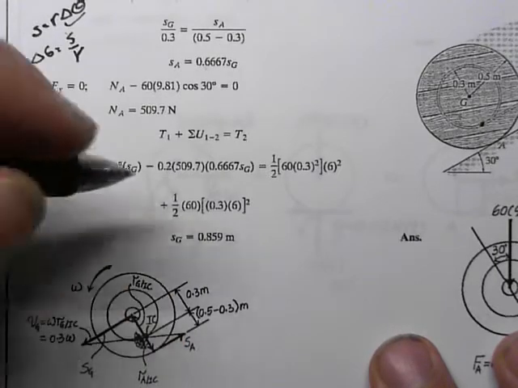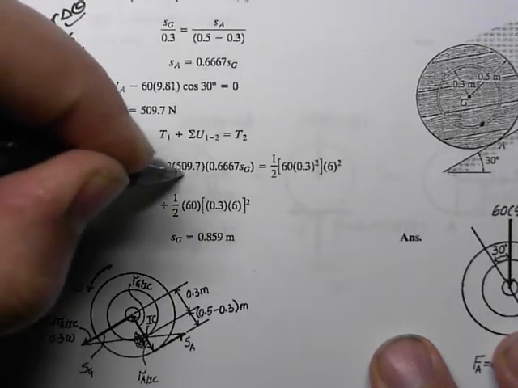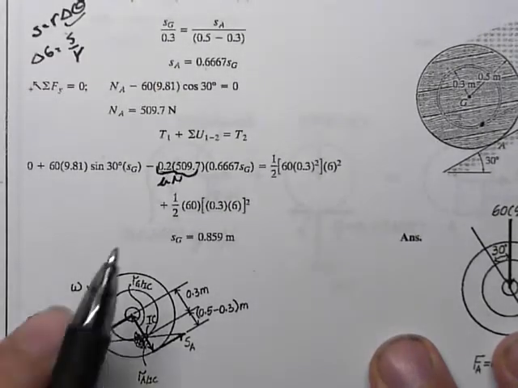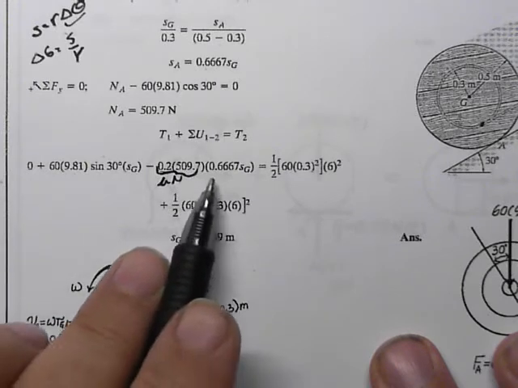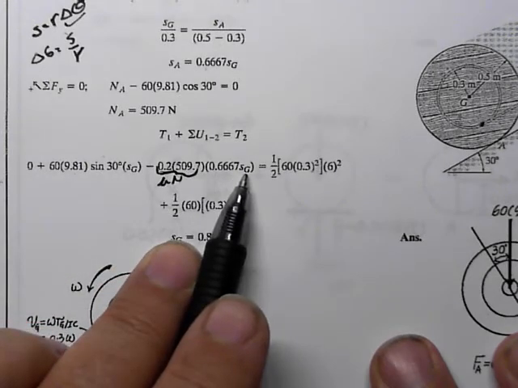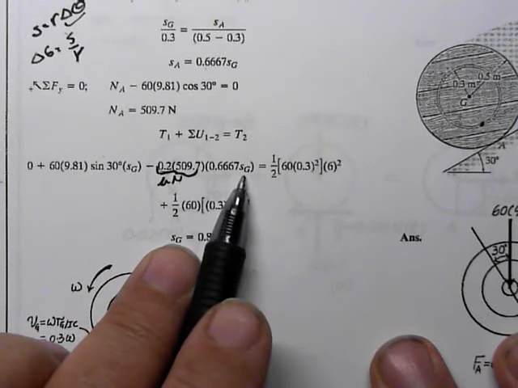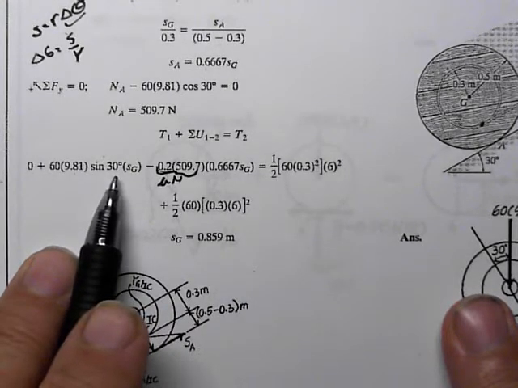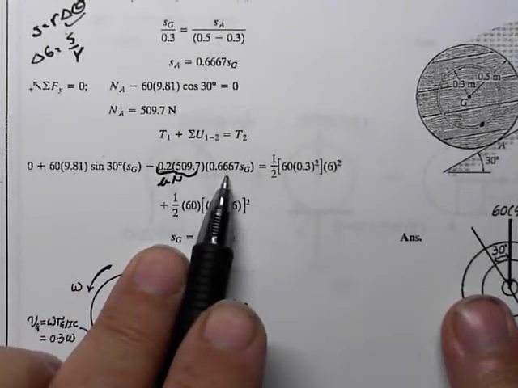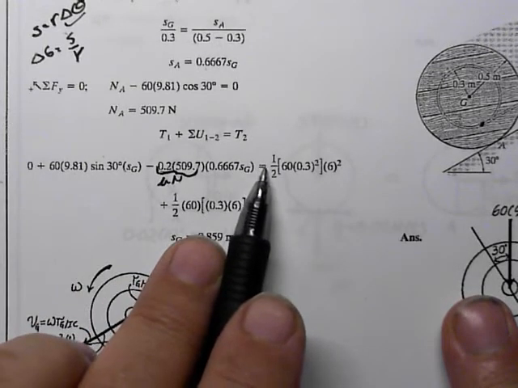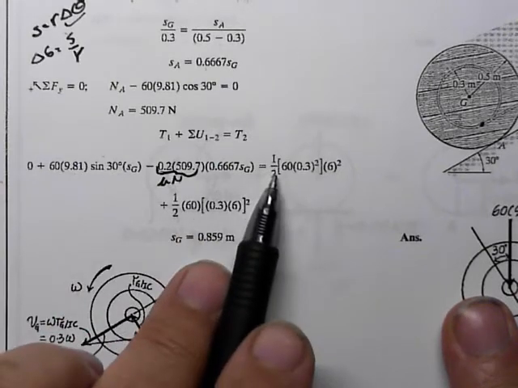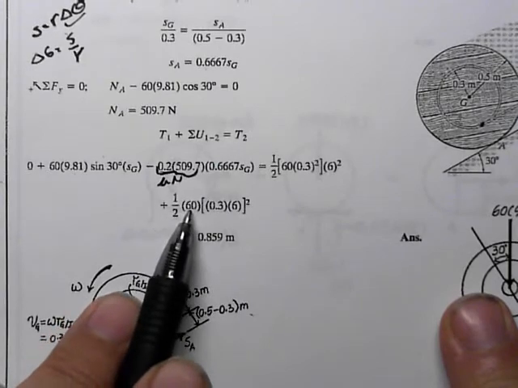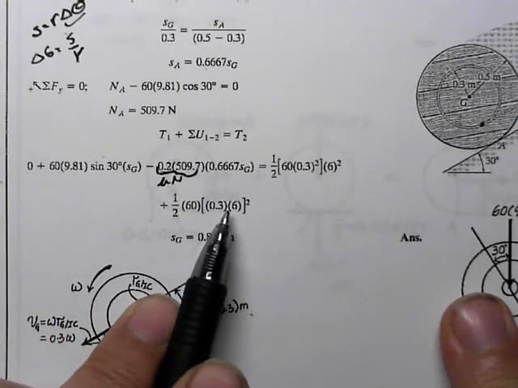The work done by friction will be the friction force, mu n, times the total distance that the friction force will act through, which is 2/3 of Sg. And so we have our gravity energy, we have negative friction work, and then finally we have our 1/2 I omega squared plus 1/2 m v squared, just as we did in the other problem.